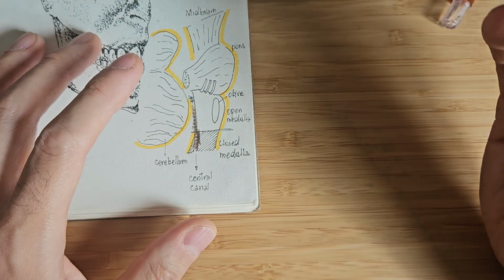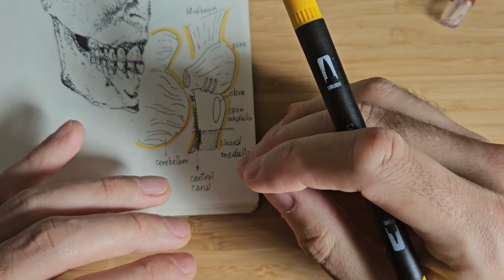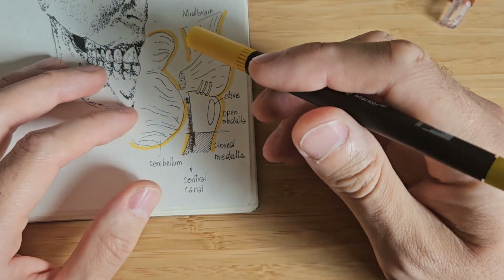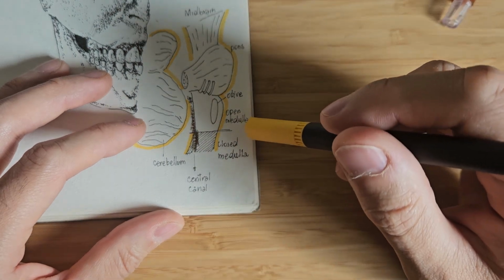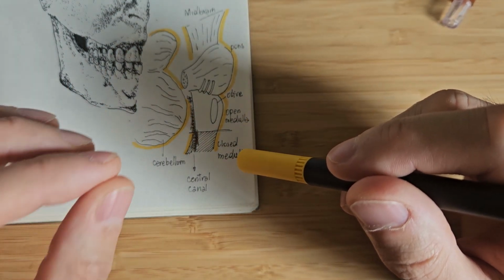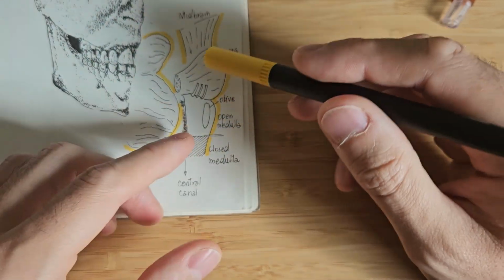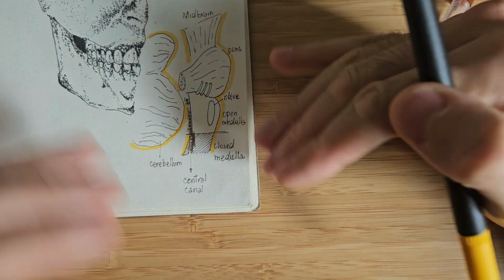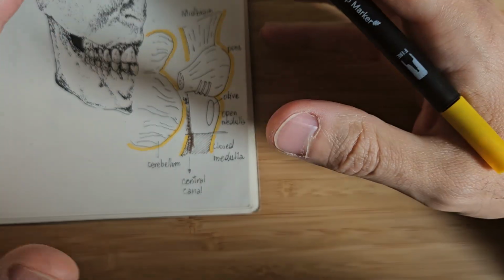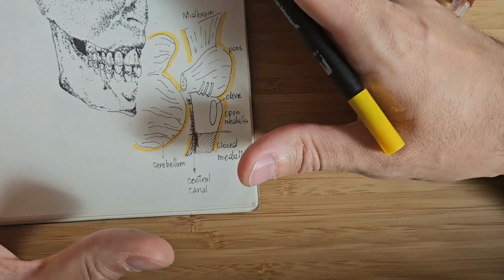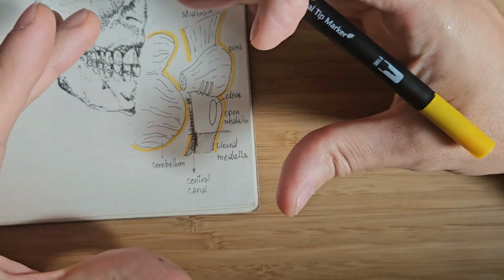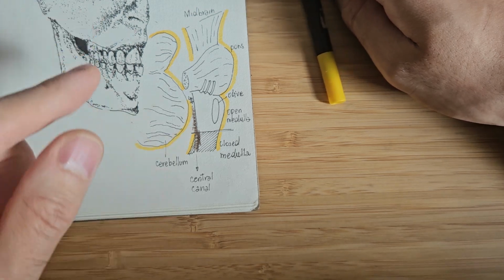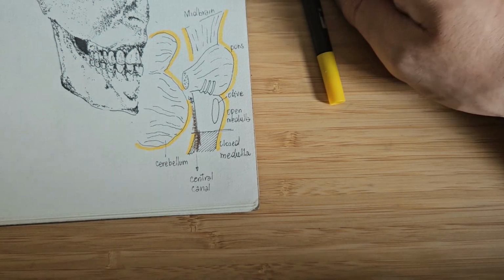The fourth ventricle is a cavity filled with fluid and is located behind the pons and the open medulla, and it will connect to other ventricles in the brain. I'm going to leave this topic for another video because it's quite interesting, and I think it serves a video just for this part of the ventricles and the circulation of the cerebrospinal fluid.